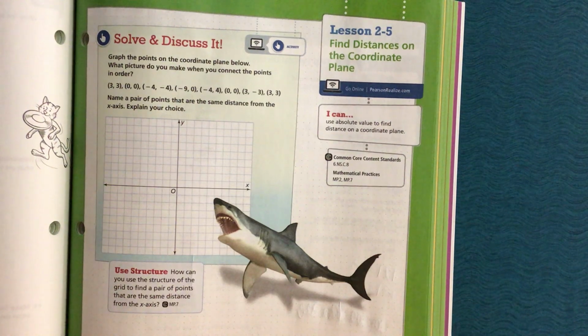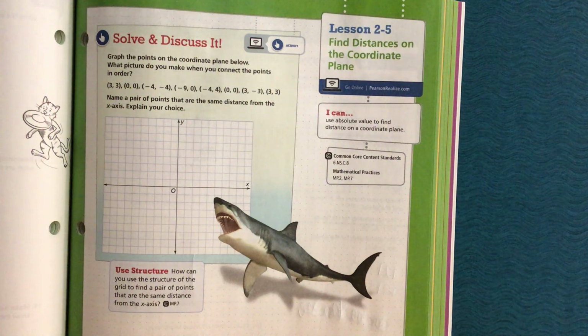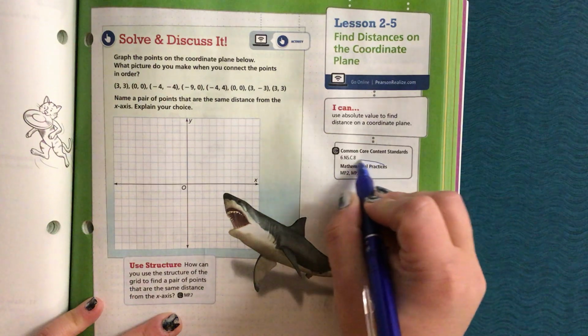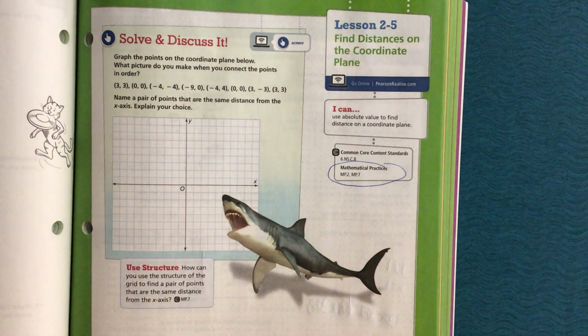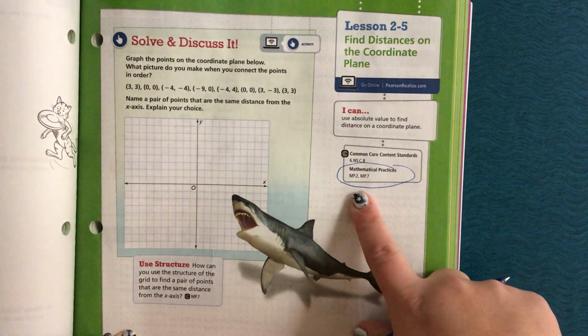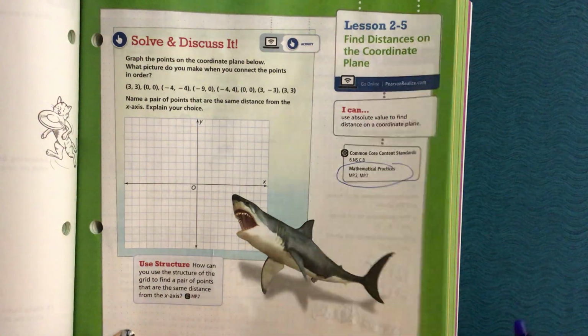Hi, sixth graders. Today we are looking at page 95 or section 2.5 in our book, Find Distance on the Coordinate Plane. I can use absolute value to find distance on a coordinate plane. We're really focusing on two mathematical practices today. Mathematical practice 2, which is explaining your reasoning, and mathematical practice 7, which is using structure to find a pattern.